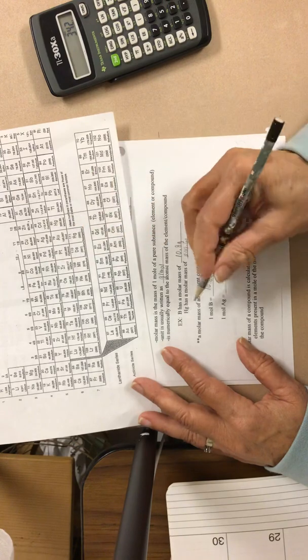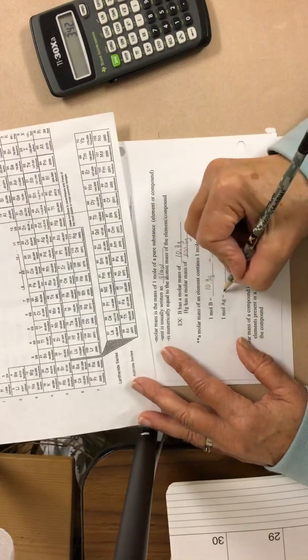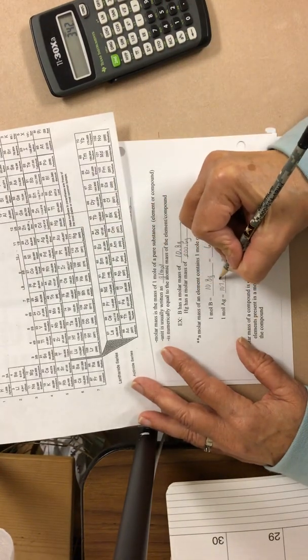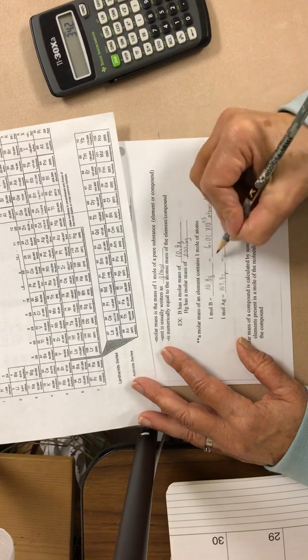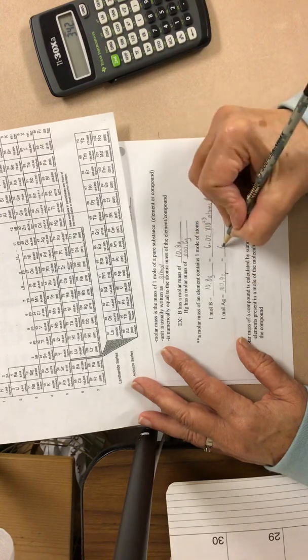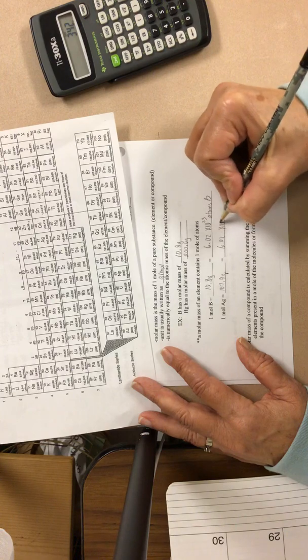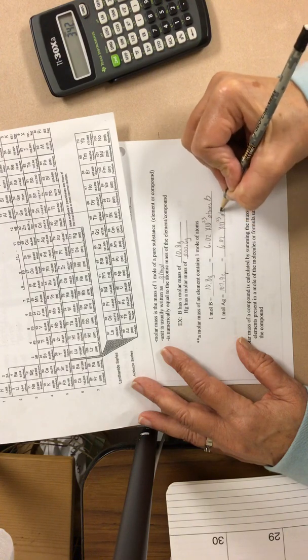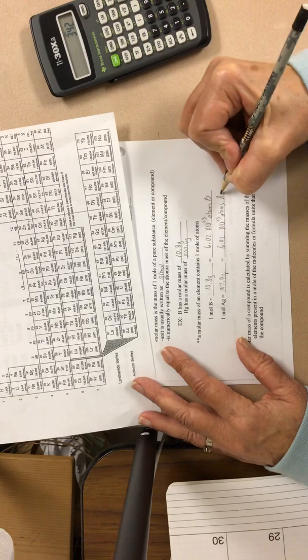Silver's mass is 107.9. So if I said go weigh me out a mole of silver, you would go in there and weigh out 107.9 grams. And then if you could count all those atoms, it would be 6.02 times 10 to the 23rd atoms. Obviously, you cannot count an atom. Okay?